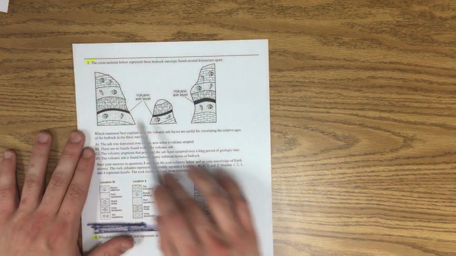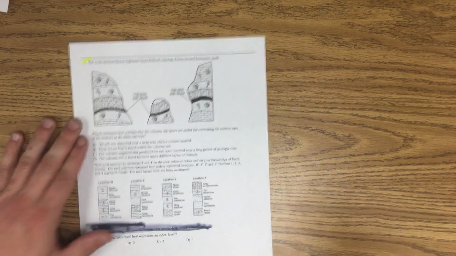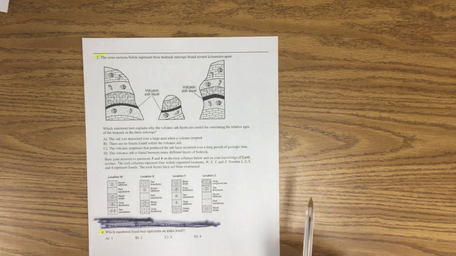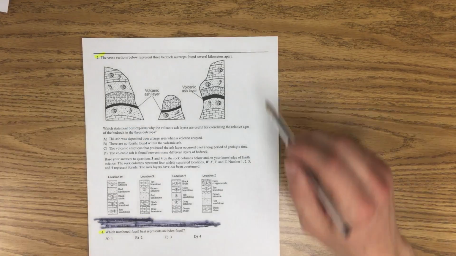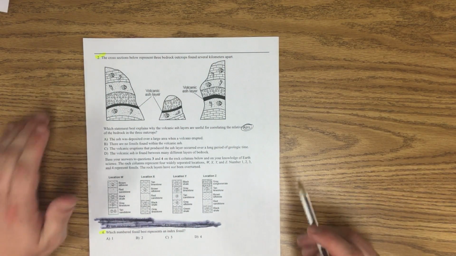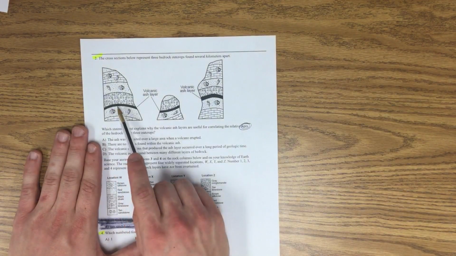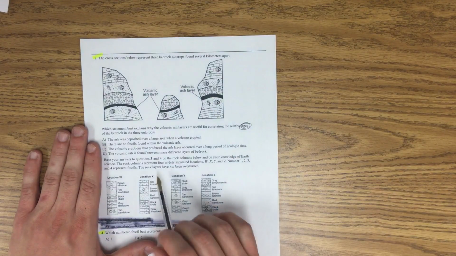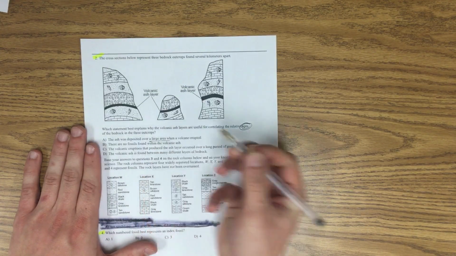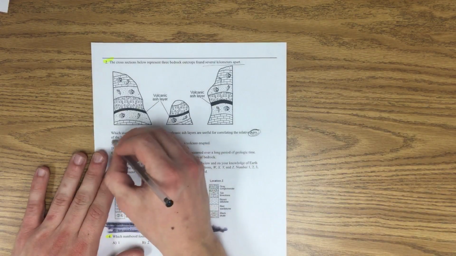Next question is about a volcanic ash layer. So not only are we going to have index fossils, we're also going to have index layers. Which statement best explains why the volcanic ash layers are useful for correlating the relative ages of bedrock in the 3 outcrops? In my mind, if I want to know the ages of something, I want to make sure that I find a layer of something or a fossil that's found once in each layer. In this case, these are going to be a good index layer because they have been deposited over a large area. They've been deposited over several kilometers. All right? So that's got to be your answer.